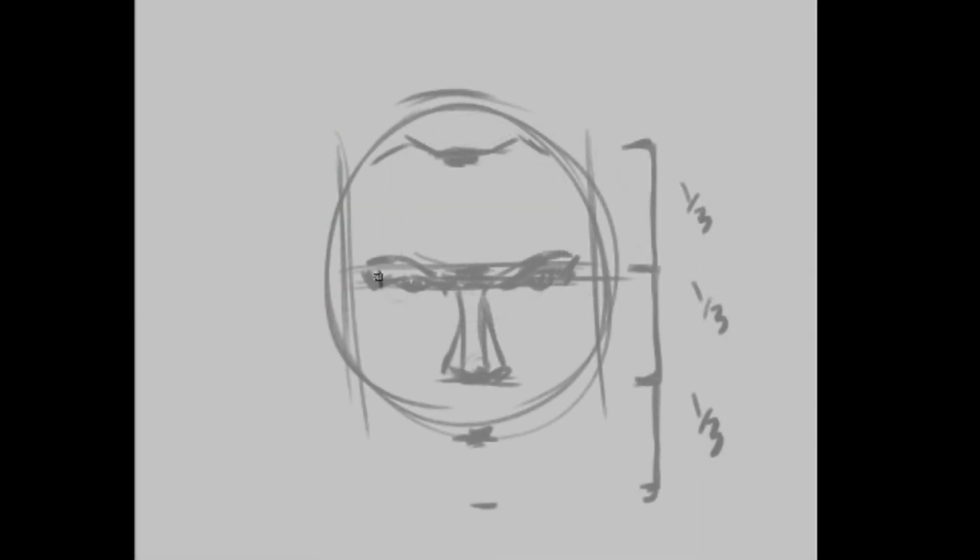If this is your eye distances here and here, more symmetry. So this length here and this length here, that's the width of the eye from left to right.